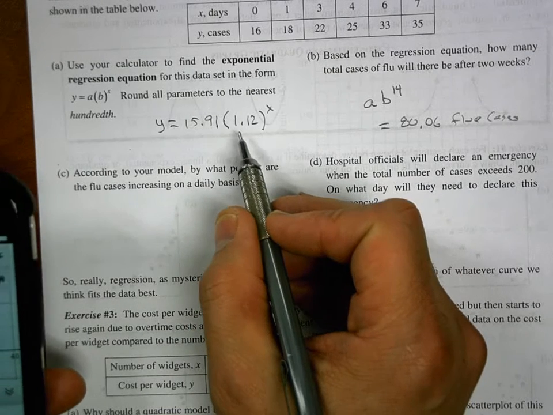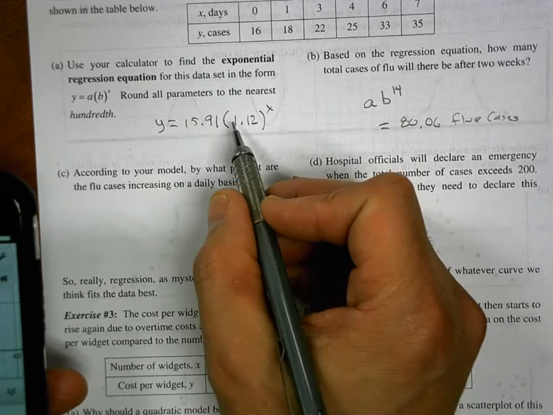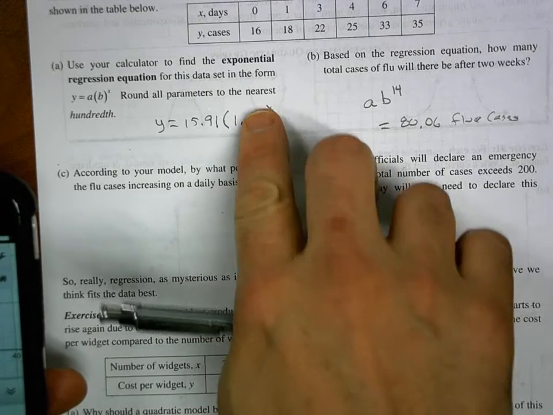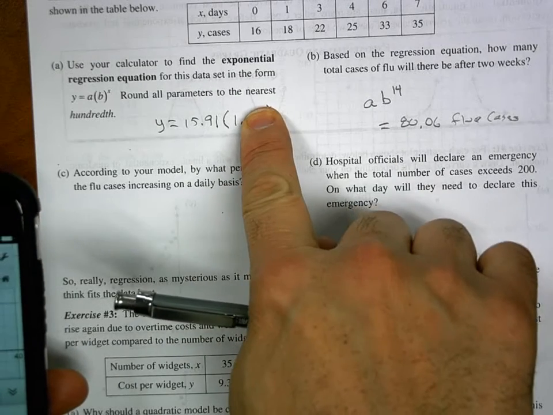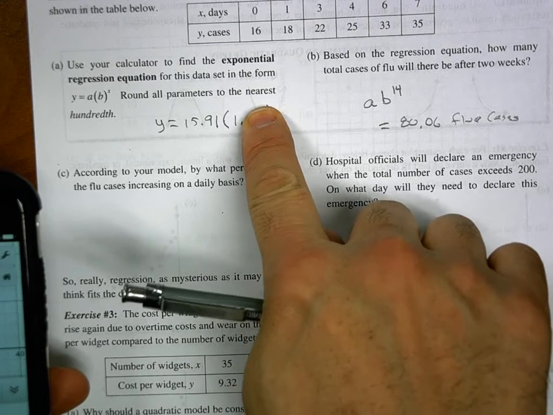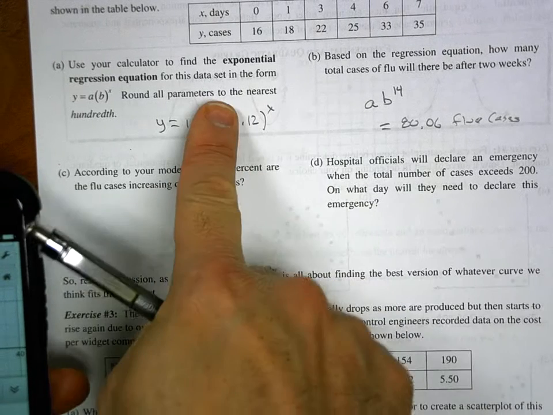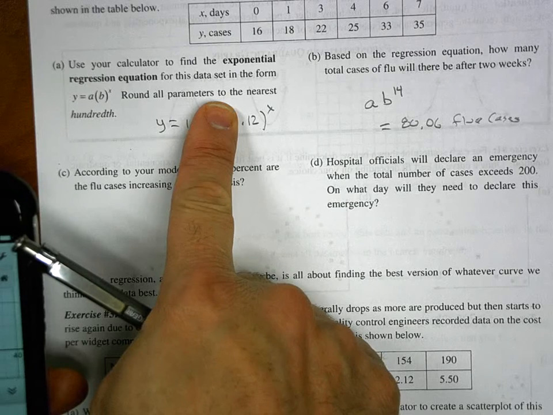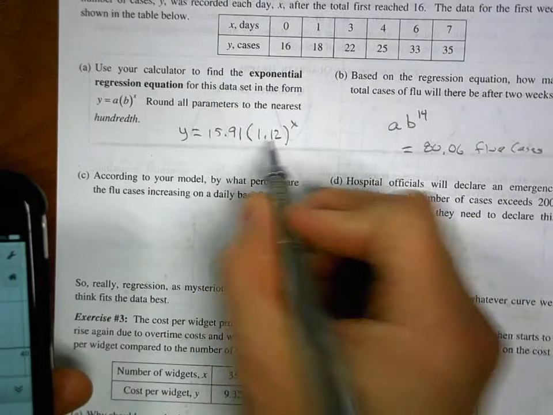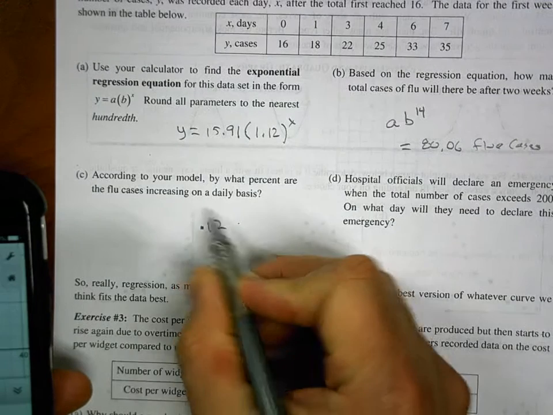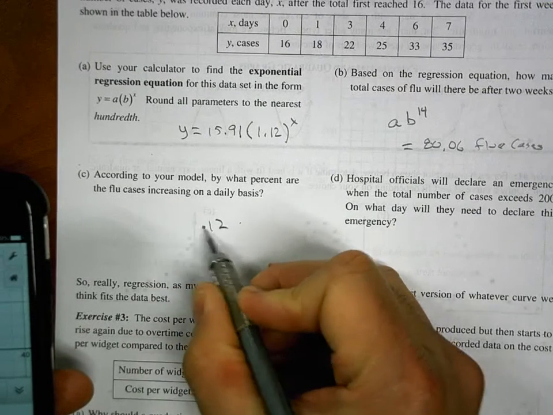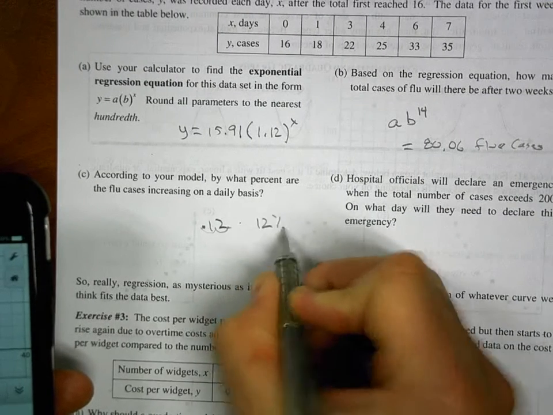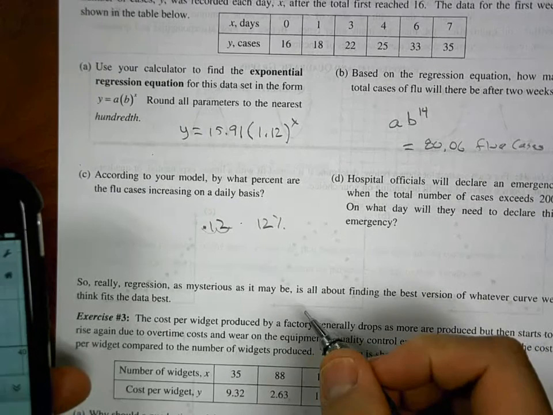The 1, if you multiply 1 to some power, it stays the same. That's the way I look at it. So forget the 1, what percent do you think this is increasing by? 12%. So 0.12, change that to a percent, move it over twice, so 12%. It's increasing by 12%.